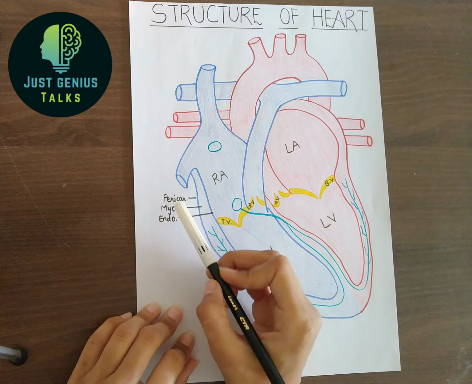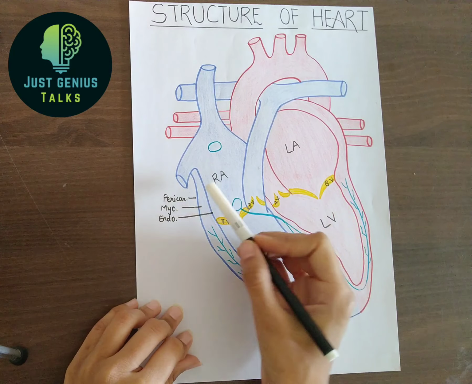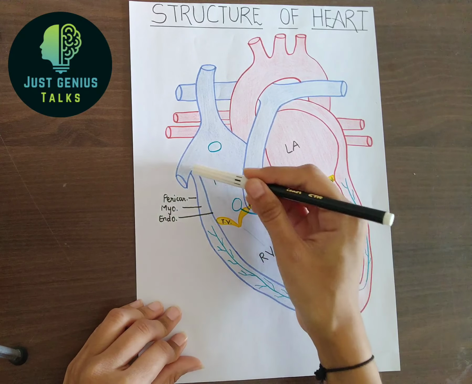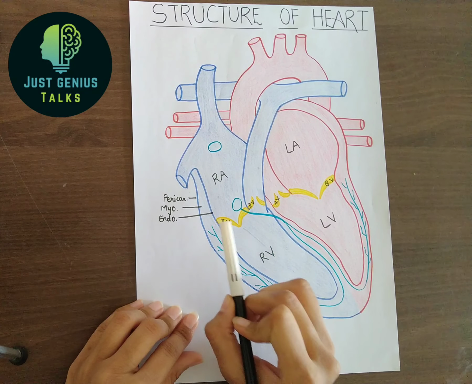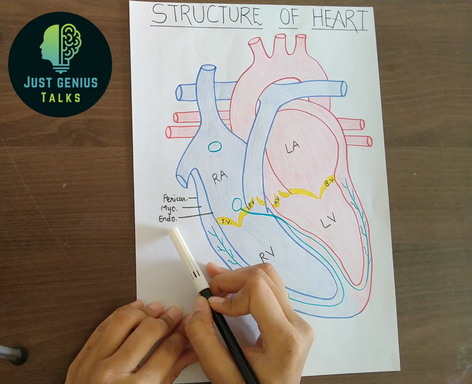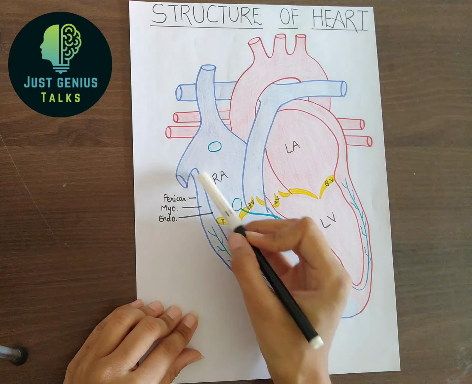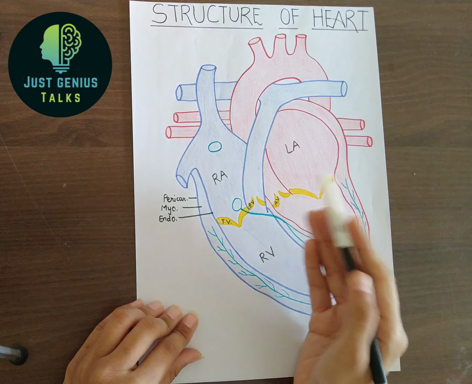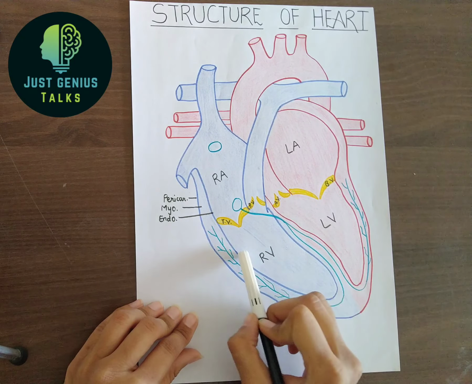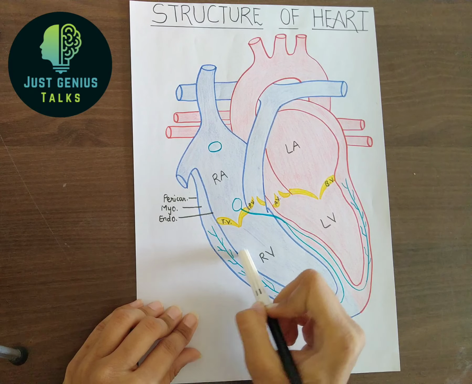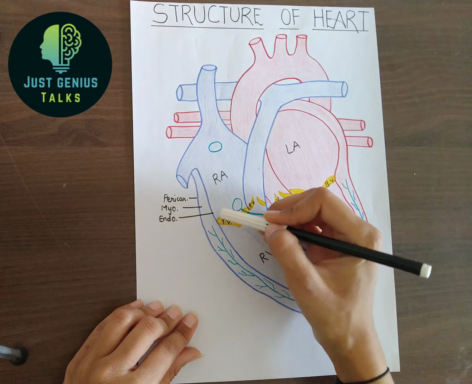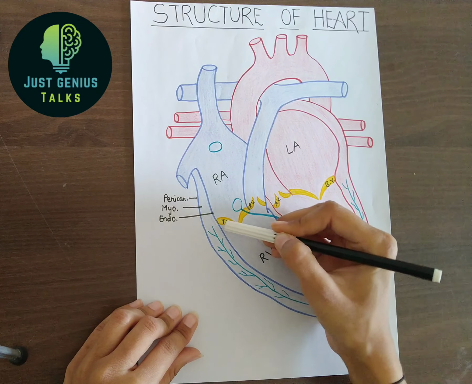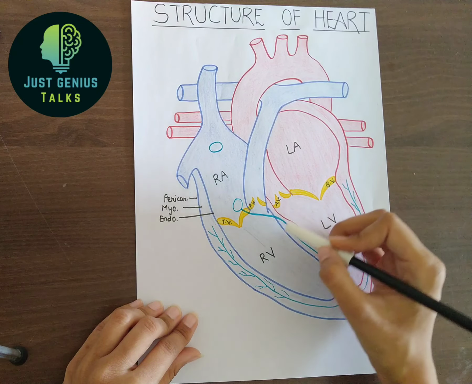Now we talk about the myocardium. Myocardium is made up of muscle tissues, and the special muscles present in the heart are cardiac muscles. And now the endocardium. Endocardium is the innermost layer of the heart, which is smooth and shiny, and covers all the chambers. It covers the valves also, and the whole chambers also.